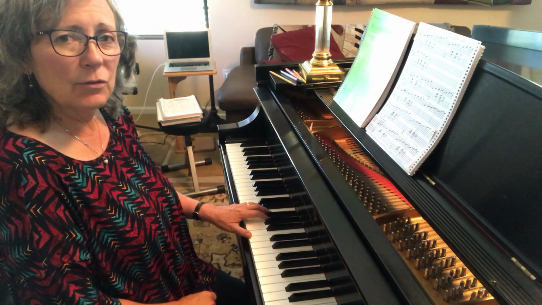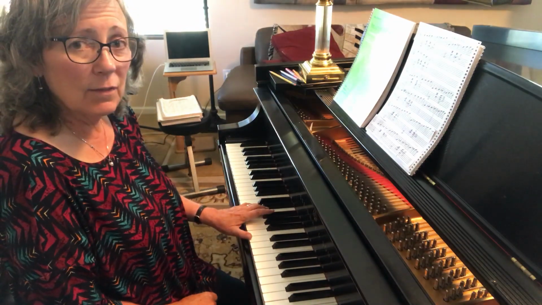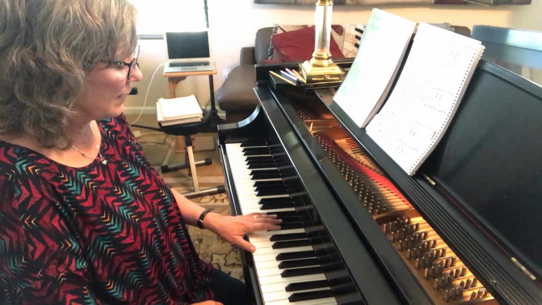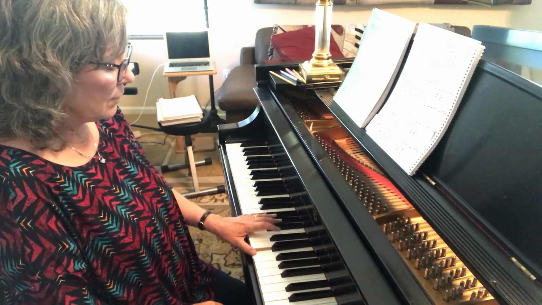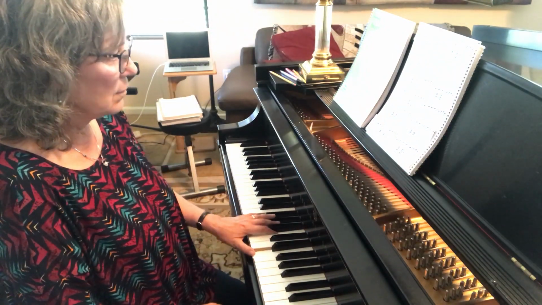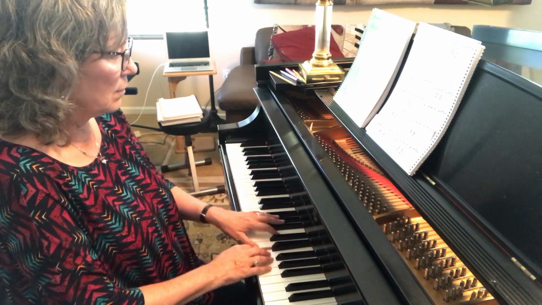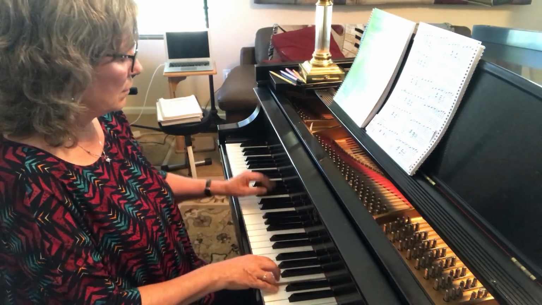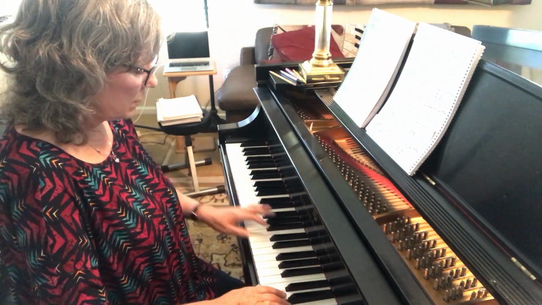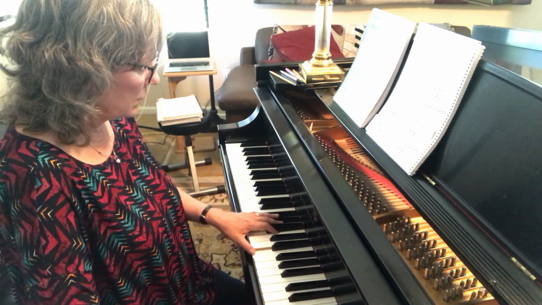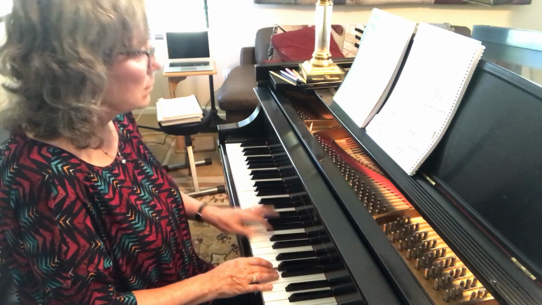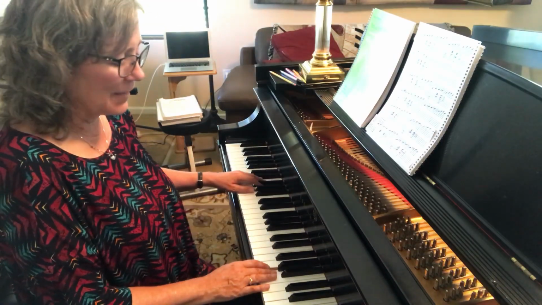See, what we have is we are still using the third and the seventh. We just have different notes around them. So now we put the seventh in the middle of the chord. So we have the sound of that.